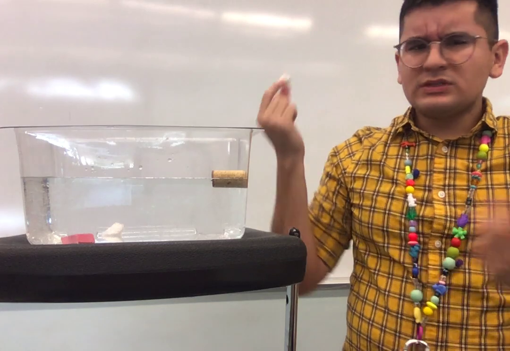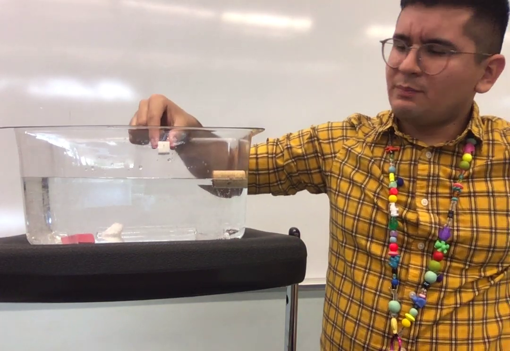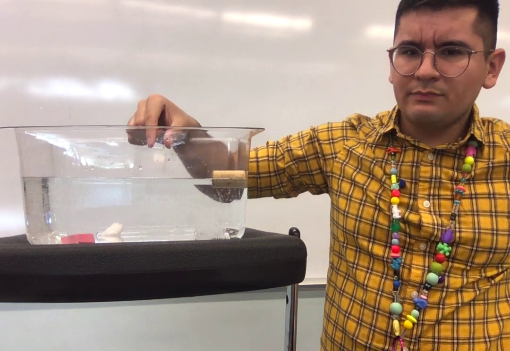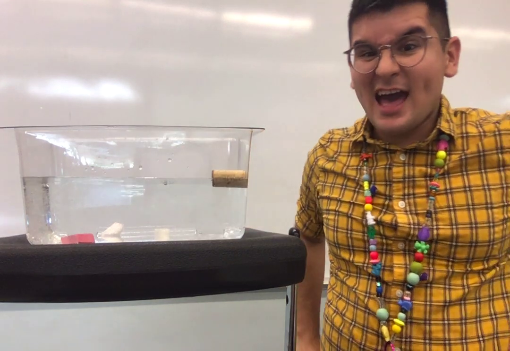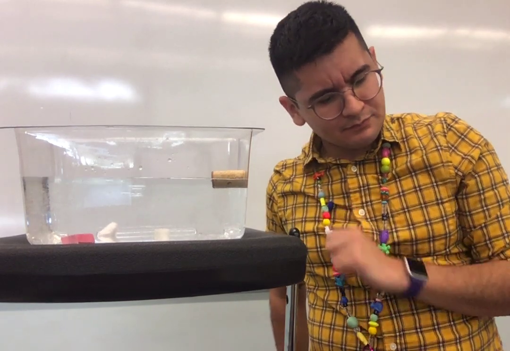Now, we'll see what happens when I put it in water, right? And this happens to regular sugar too. So when I put it in water, where does it go? 1, 2, 3, boop. It goes down. So what does that mean? Is it more dense or less dense?